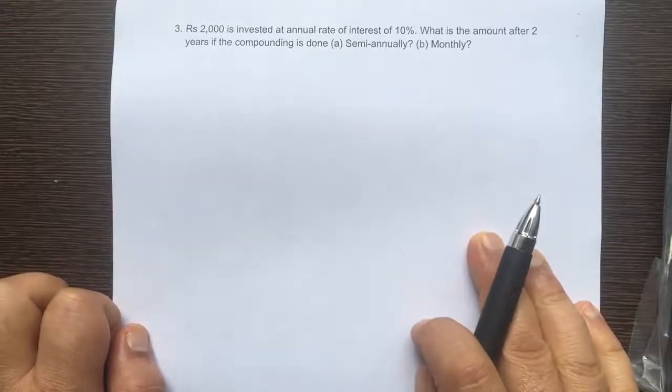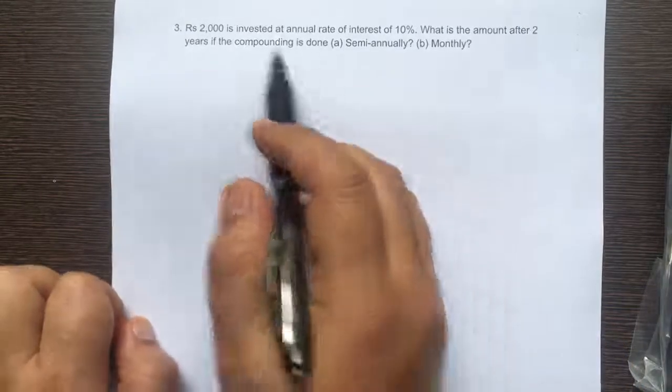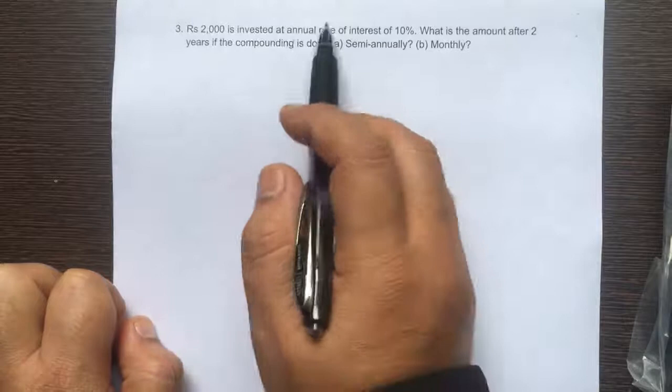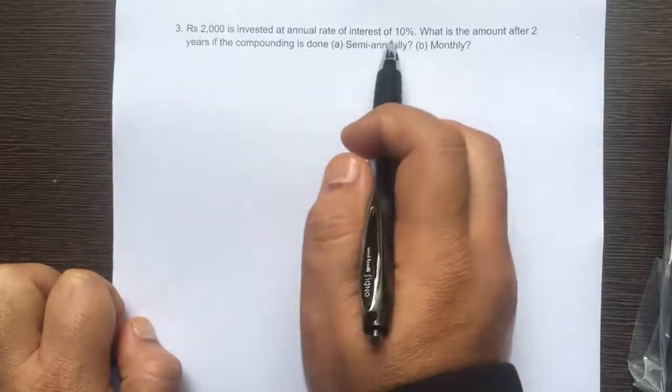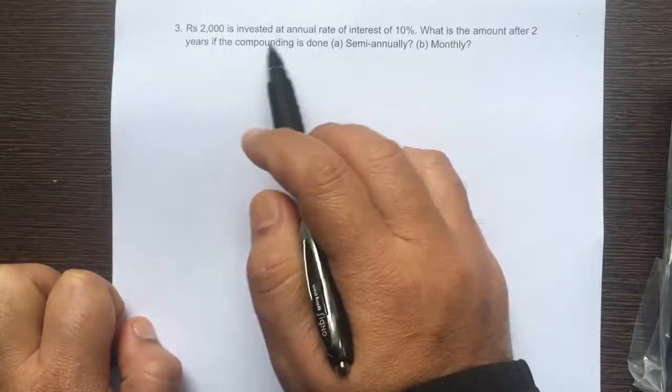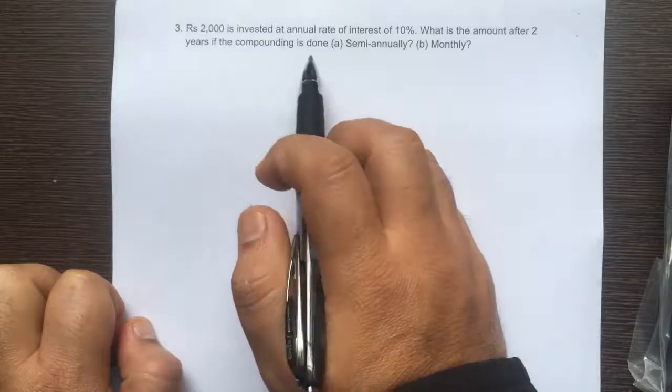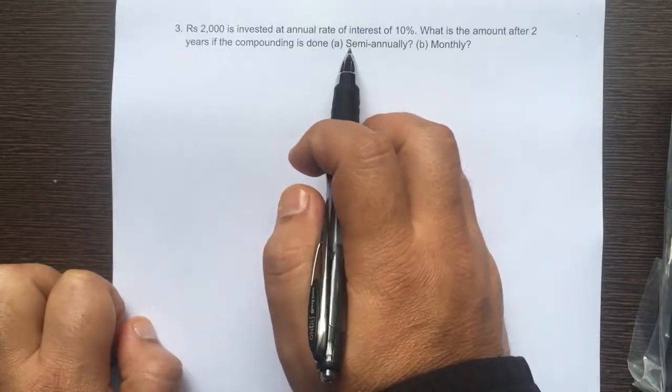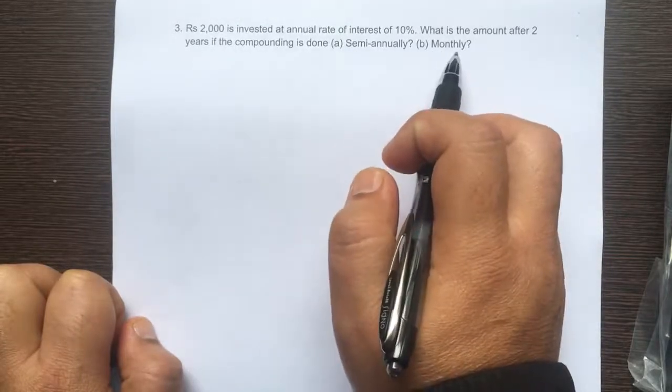Friends, this is problem number 3 from the set of problems that I had sent you, and I hope you all have understood how to solve problem number 1. Now, let's look at this problem. Rupees 2000 is invested at annual rate of interest of 10%. What is the amount after 2 years if the compounding is done A, semi-annually and B, monthly?